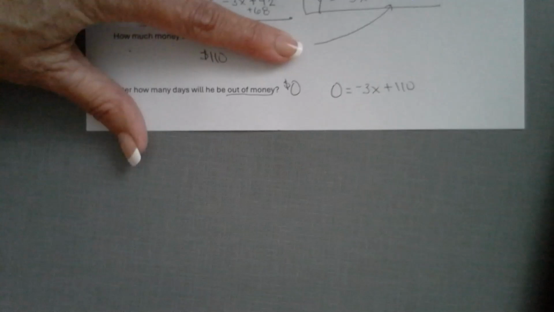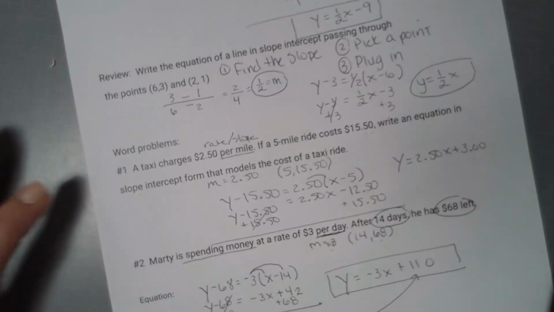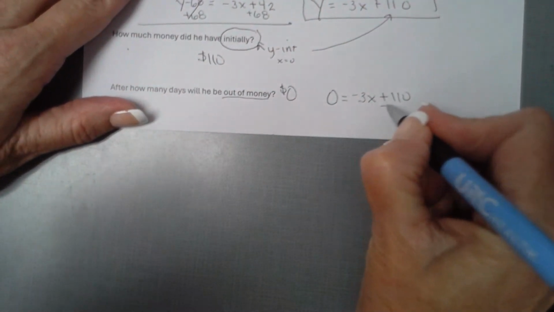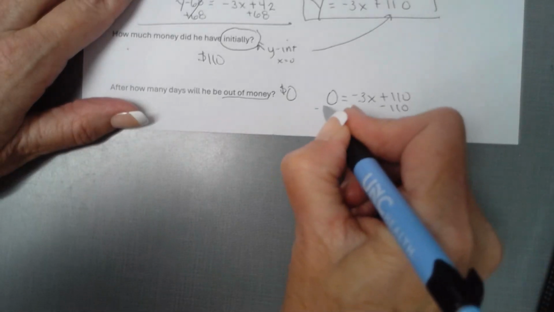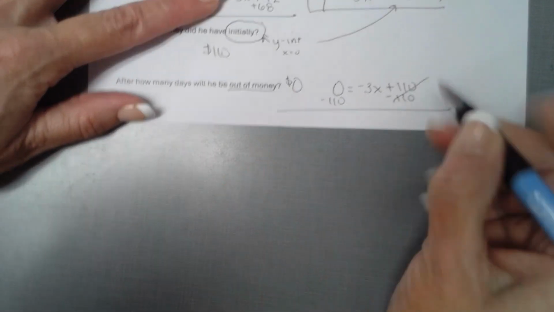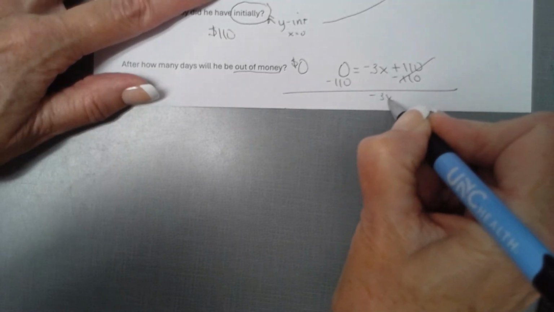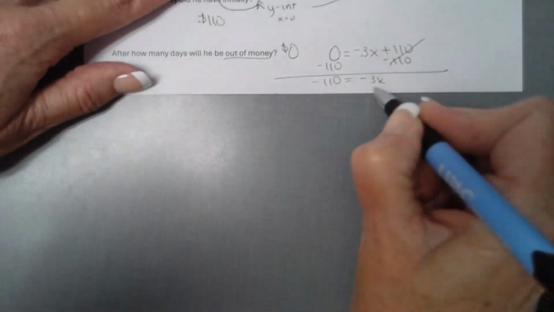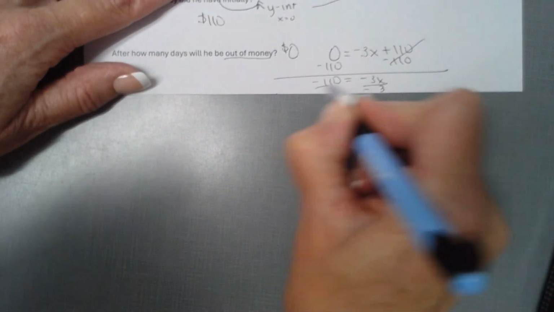So we're going to subtract 110 from both sides. And we get negative 3x equals negative 110. And now we're going to divide both sides by negative 3.